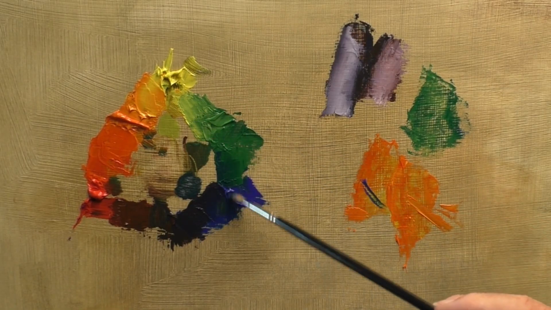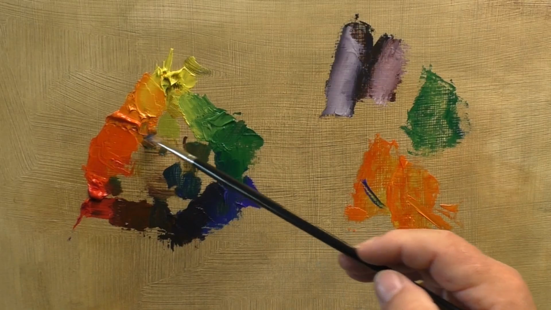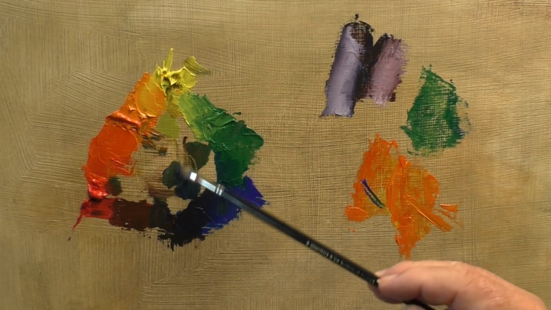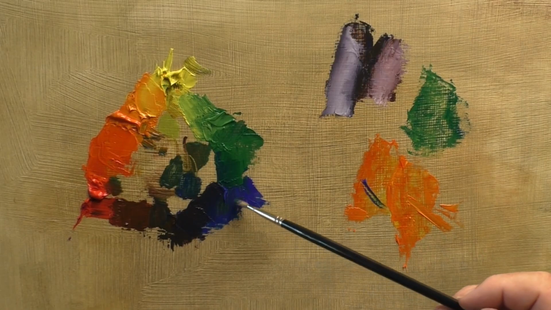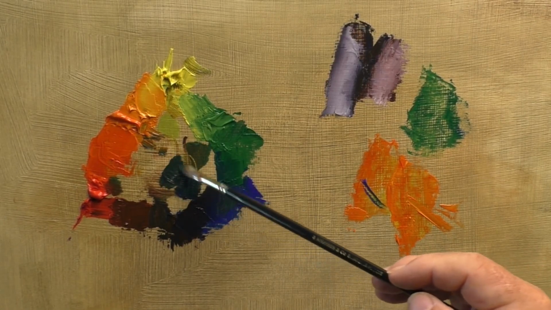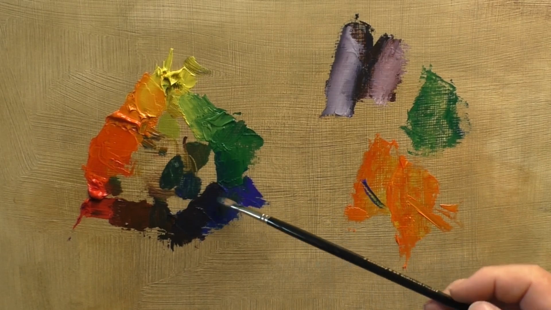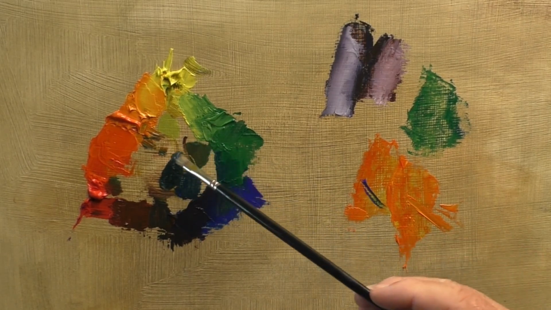If I carry on, so let's put the blue here, take it over there. If I carry on, I put more orange into it, a bit more blue. We once more obtain a brown.